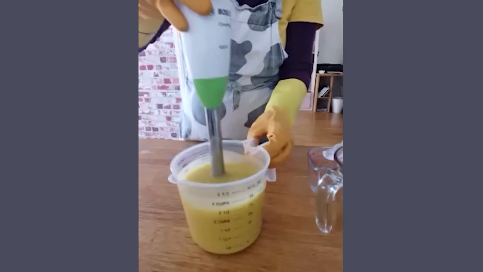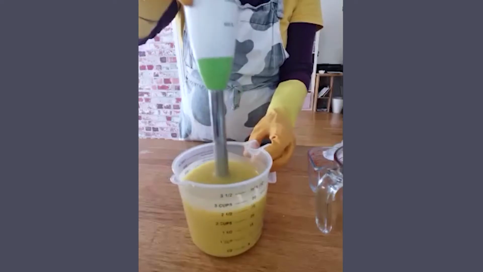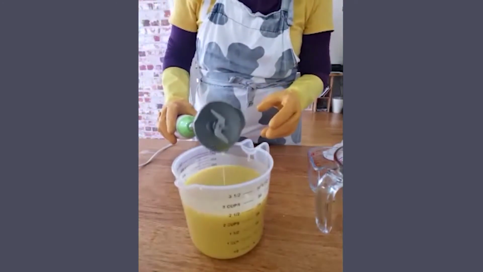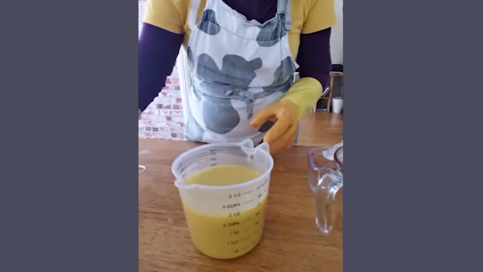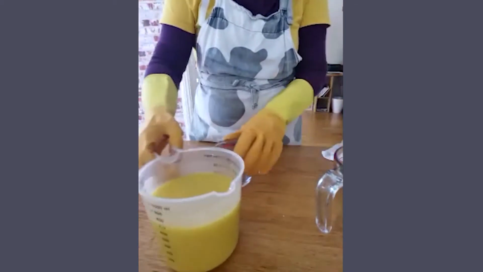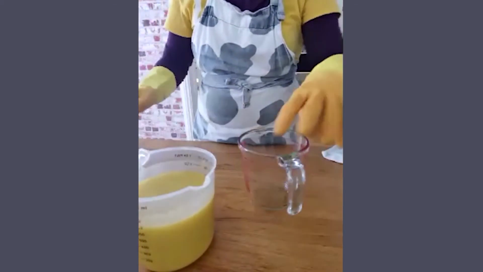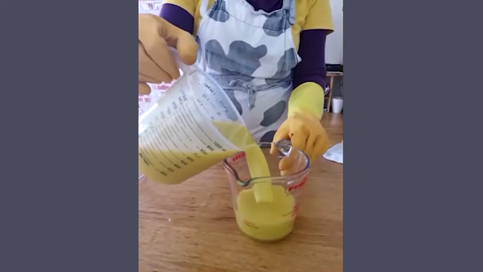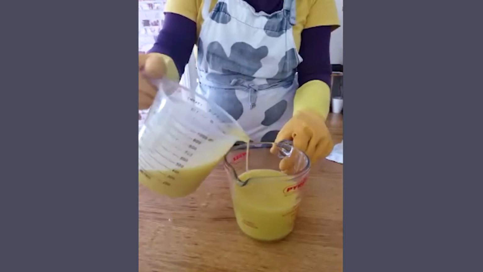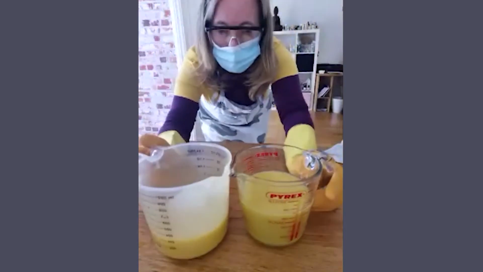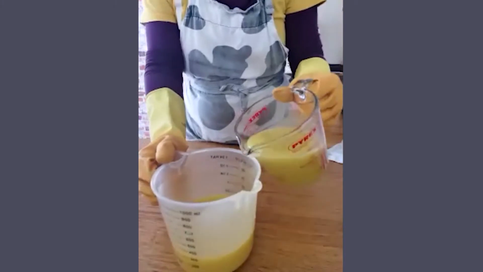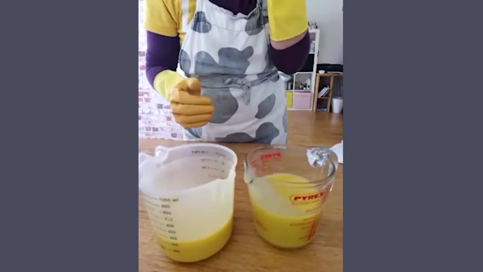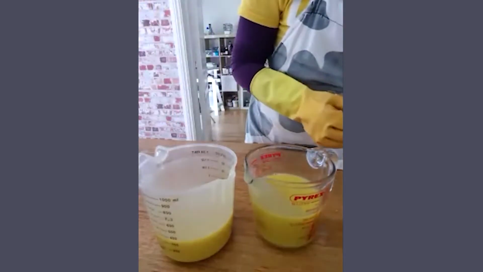Now it's not trace yet, it's going to happen in a few minutes, because even if I stop and leave the soap there, it will start to set more and more, especially because of the butter. I want it to be pourable still, so I can work with the colors, well, with the clay as well. In this case, the clay will have an effect in the soap because it has a physical effect, and it's lovely on the skin.